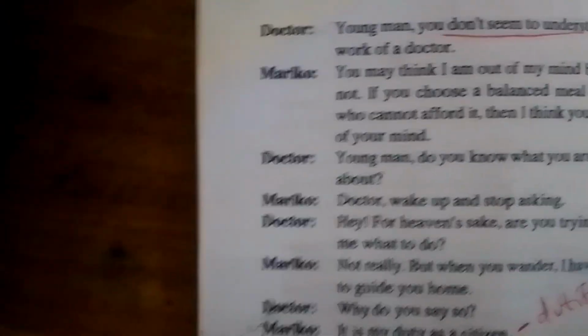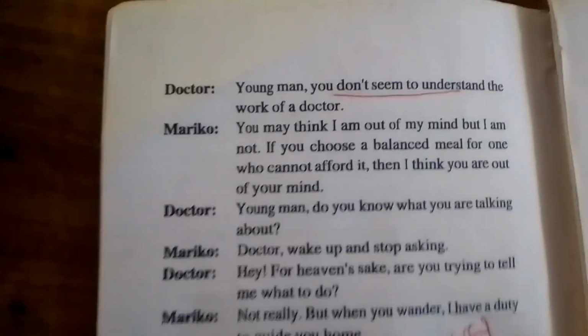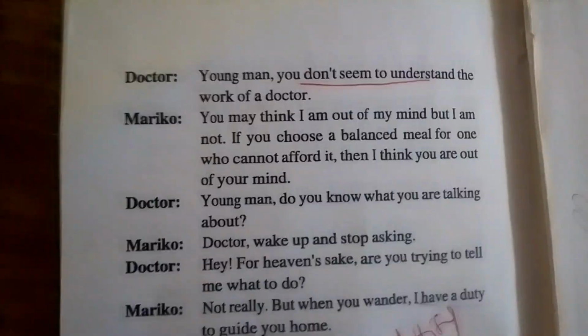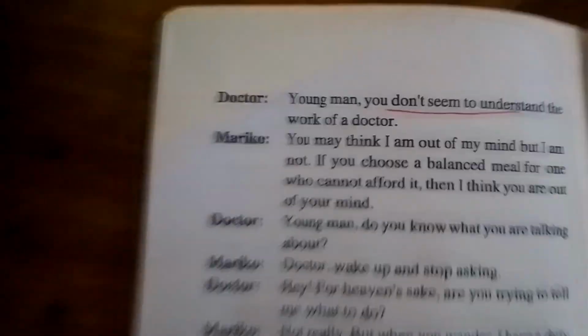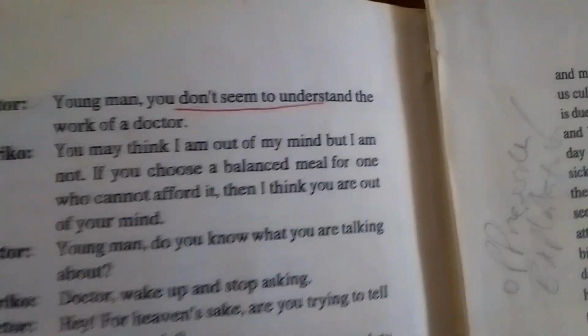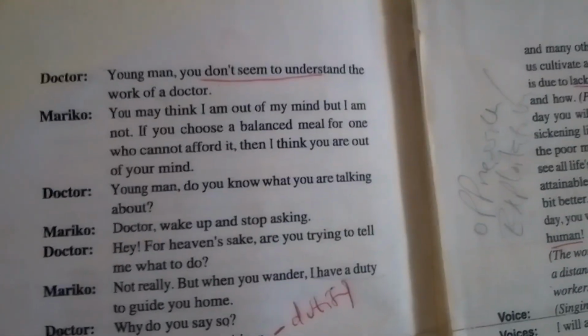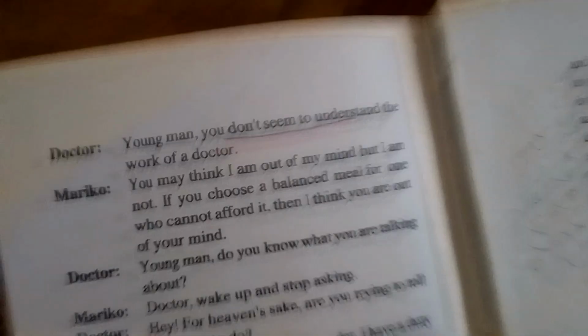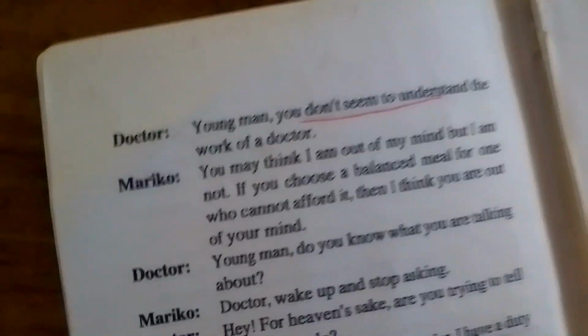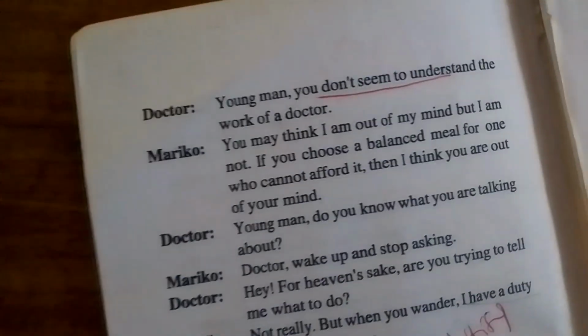You can see that he's arrogant, where he says, "Young man, you don't seem to understand the work of a doctor." So that means he considered him to be illiterate. He's arrogant and also condescending. He looks down upon others, where he said, "Young man, you don't seem to understand the work of a doctor." That is so arrogant and really condescending.